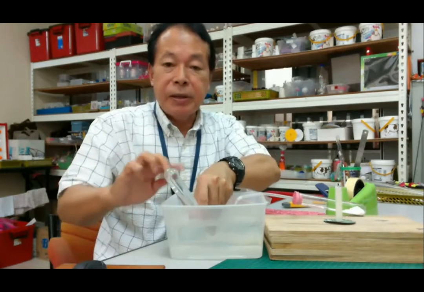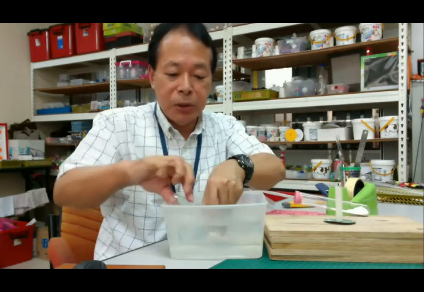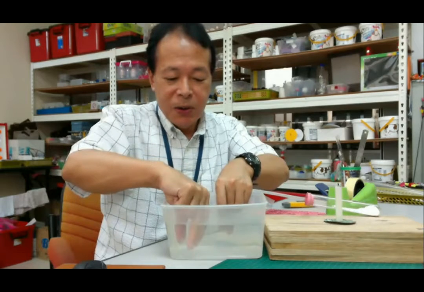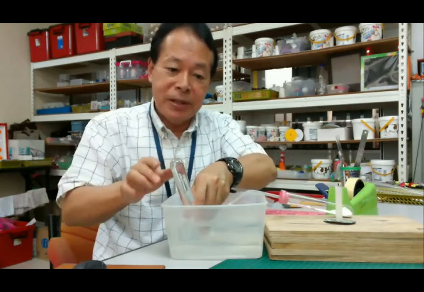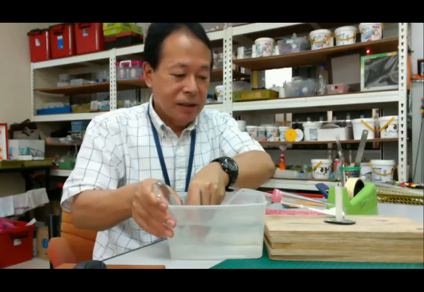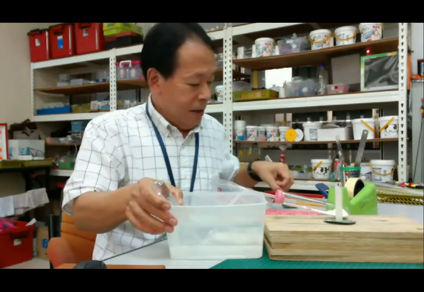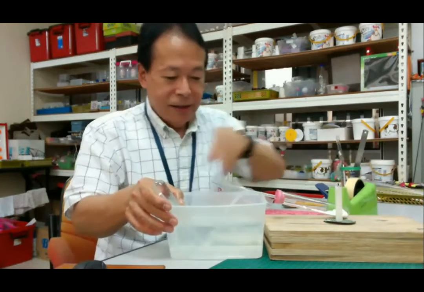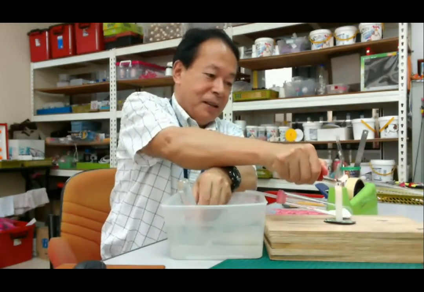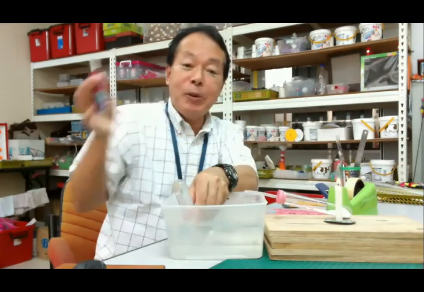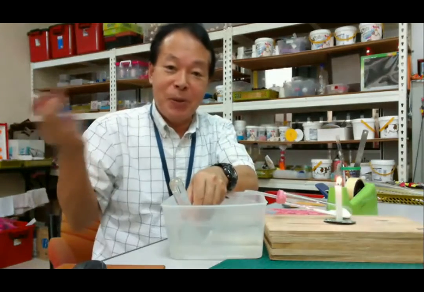Okay, it's full of the water. Sorry, once more. Okay, it's full of the water. Then light the candle. Today I'm doing it alone. If you have a friend, so please cooperate with each other.